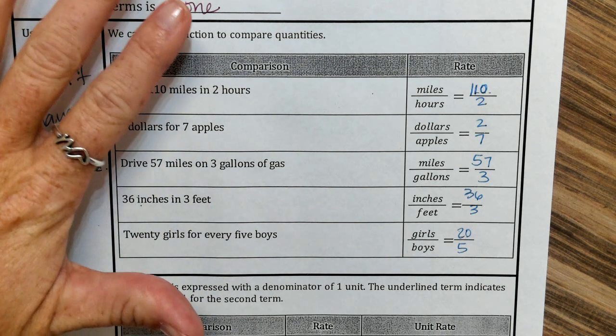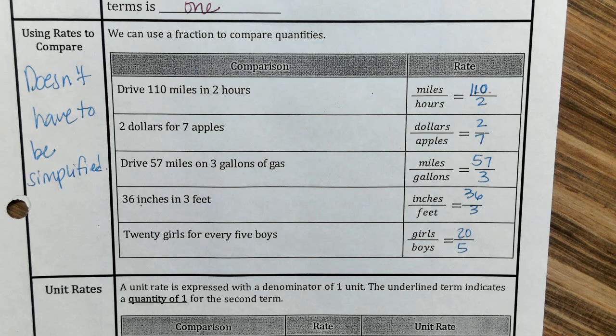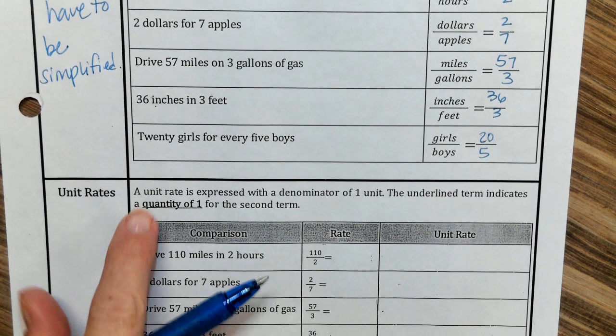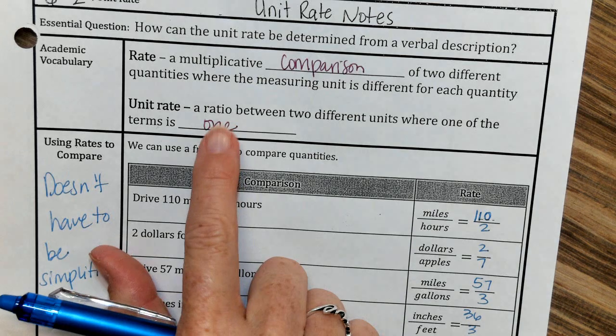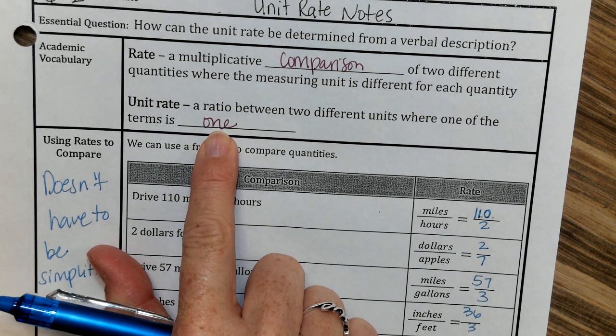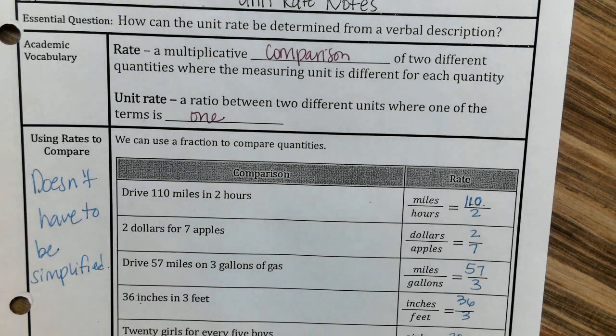So a rate is just the ratio, not simplified. A unit rate doesn't just mean it's simplified. It means it's simplified to where the second number has to be 1. So it can't be 2 over 3. 2/3 is simplified, right? You can't go lower than that. No, it is where the second quantity is 1.